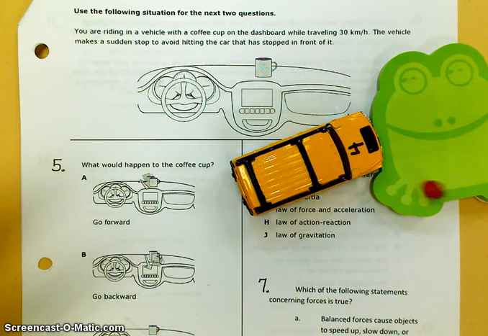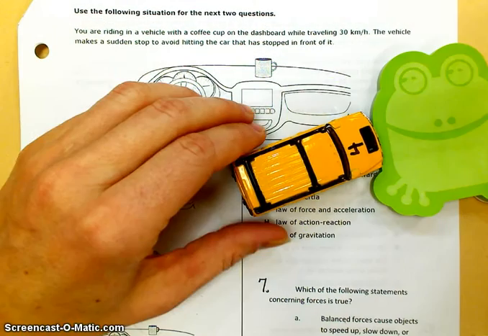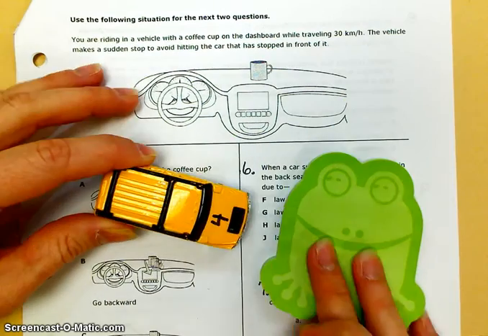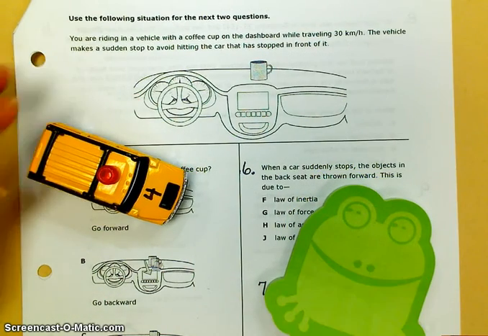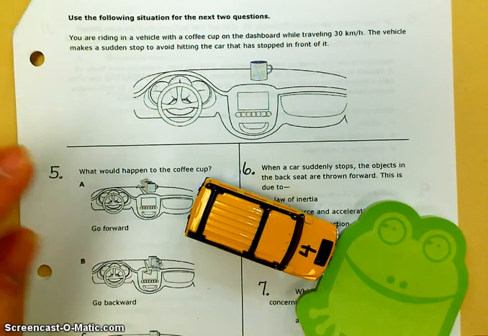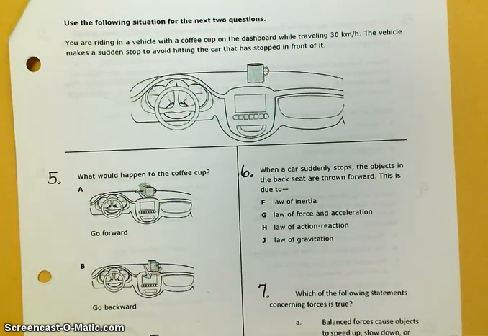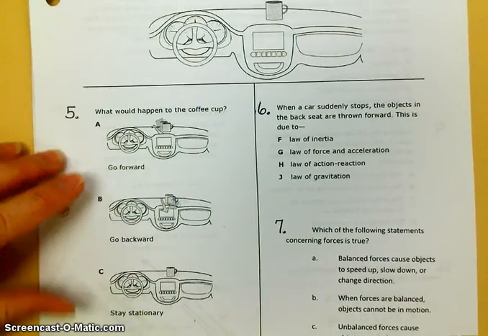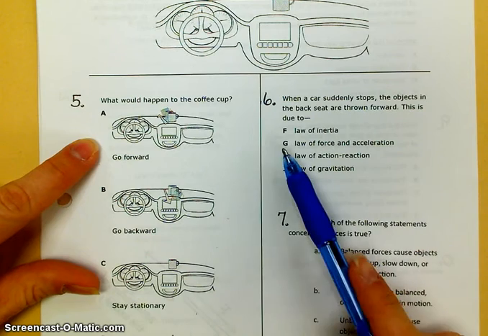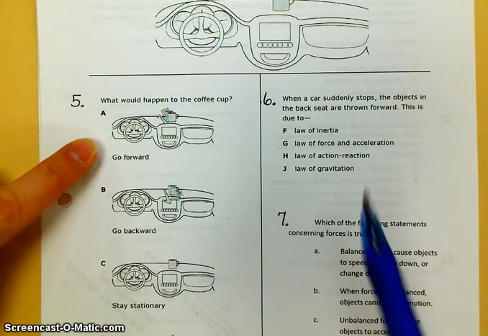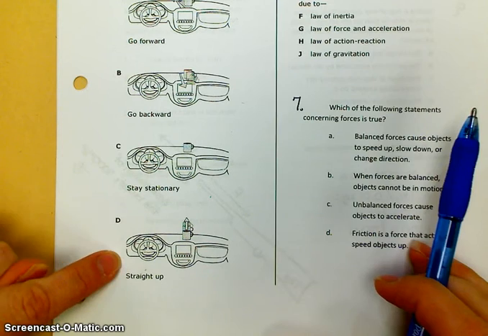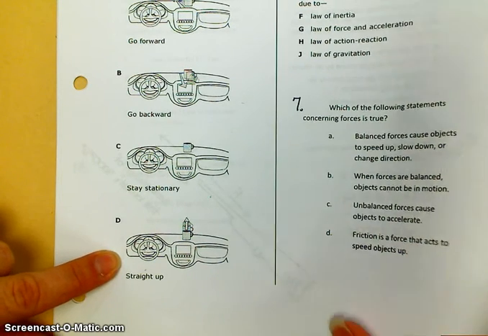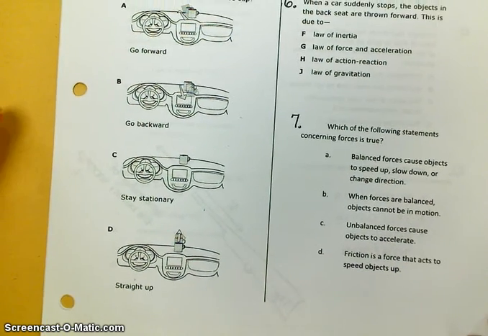Okay, that's not the greatest stop in the world, but hopefully you see that the bead will continue to move forward. Okay? All right, so what's going to happen to the coffee cup? That's our bead. It continues to move forward. It's not going to go backwards. It's not going to stay stationary, and it's not going to fly straight up. It is going to go forward.